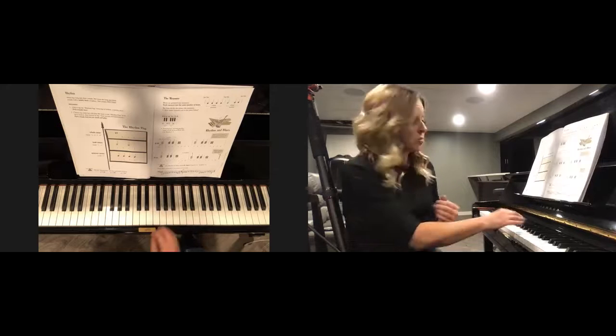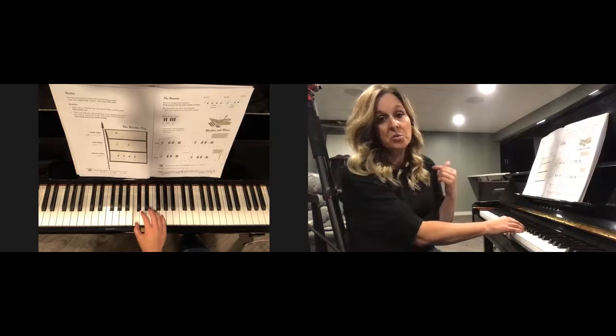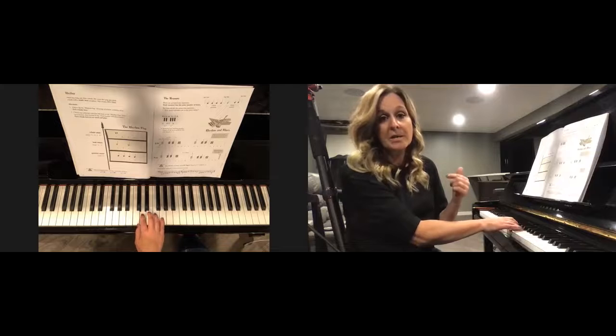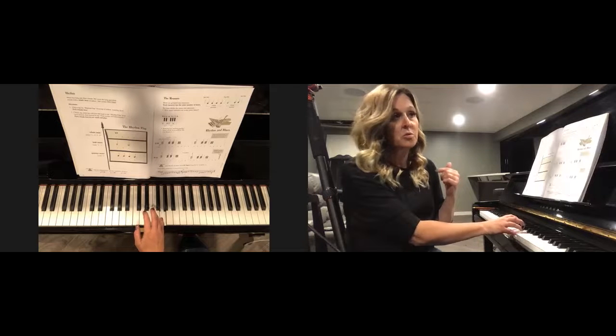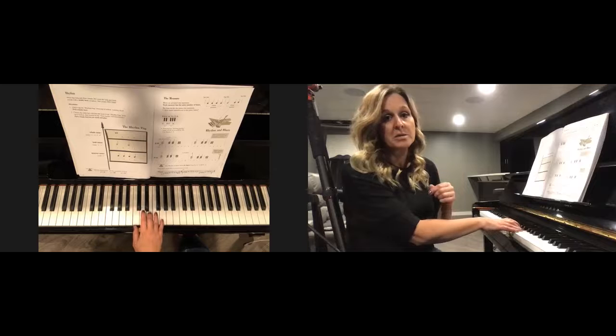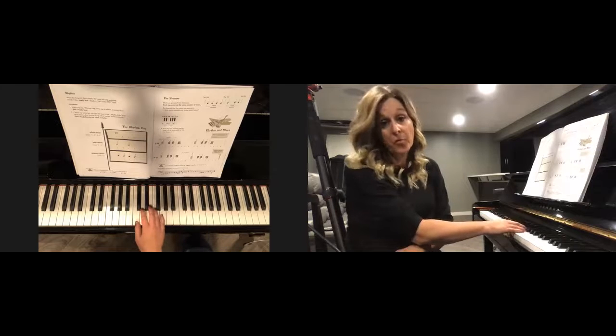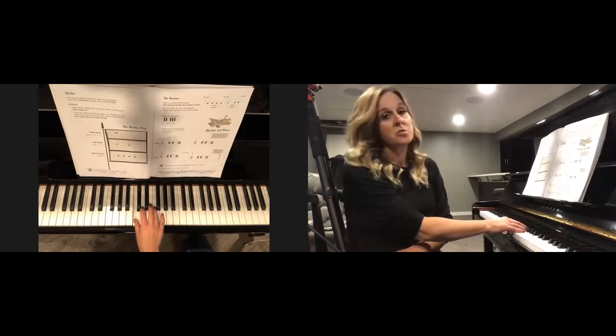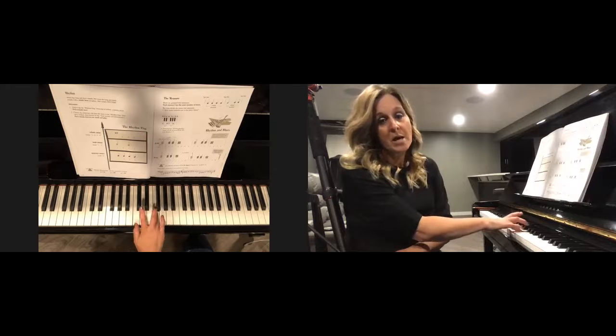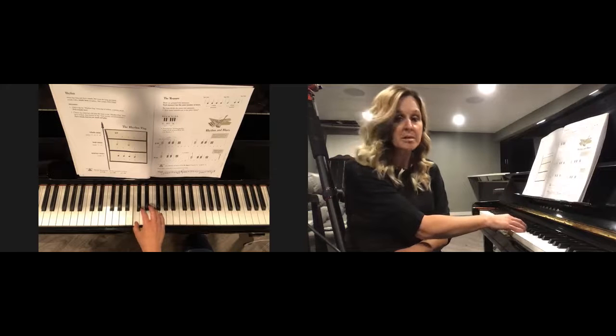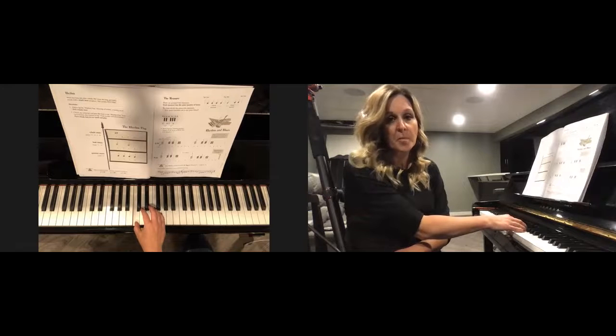These are half notes. 1, 2, 3, 4, or 1, 2, 1, 2. And then whole notes get the 4 counts. 1, 2, 3, 4.